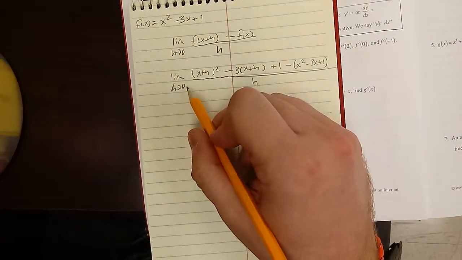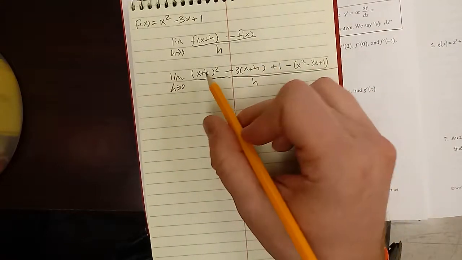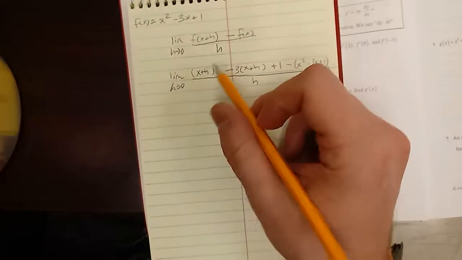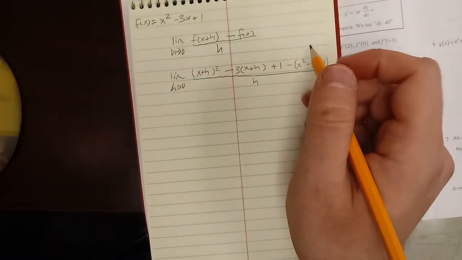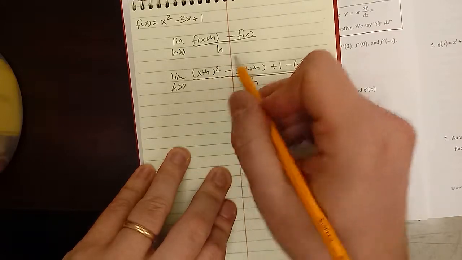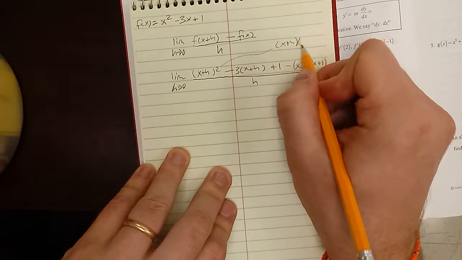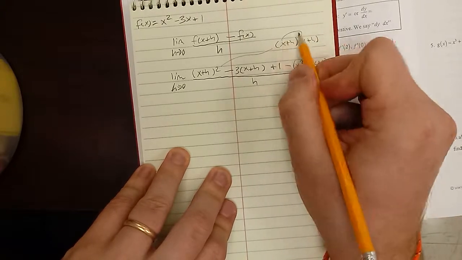Now I want to see, can I plug in 0 at the start? If you were to try, you'd wind up getting 0 over 0. Take my word for it. If you really feel like it though, plug it in, you'll get 0 over 0. So if I want to FOIL out x plus h squared, remember this is saying x plus h times x plus h, so I need to be careful when I FOIL that.